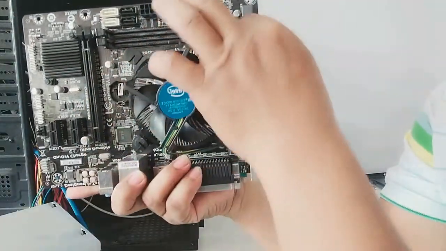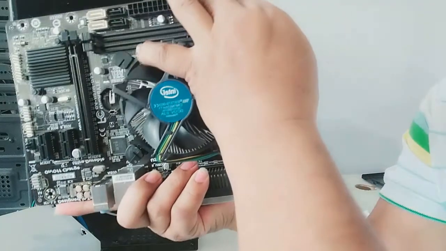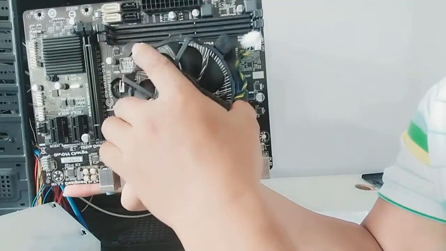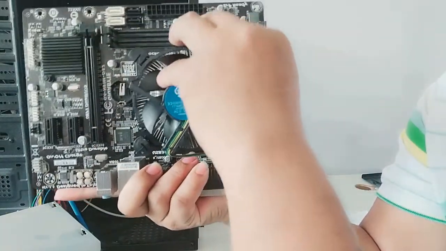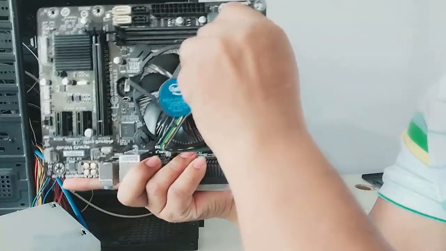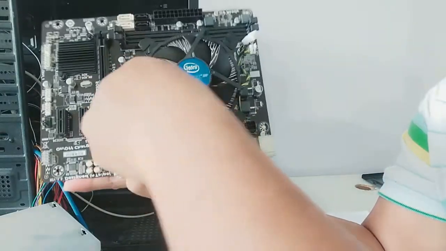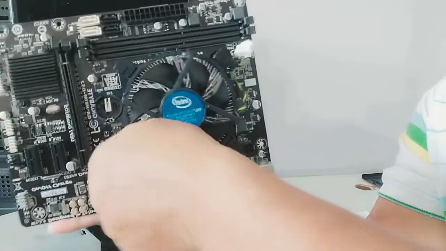So we're going to remove this. Alright, that's it.